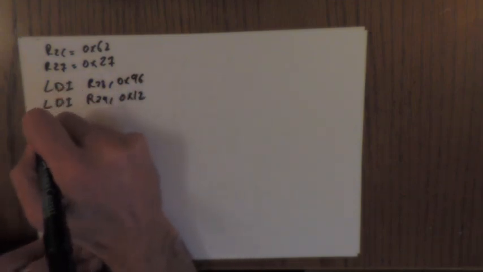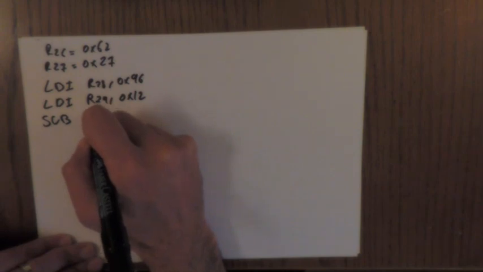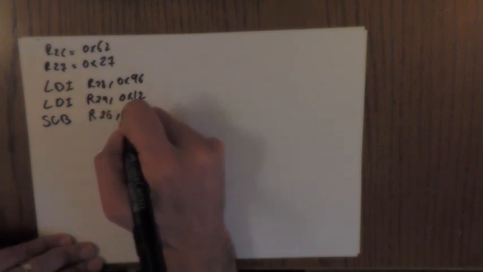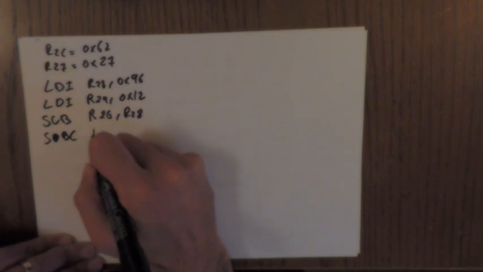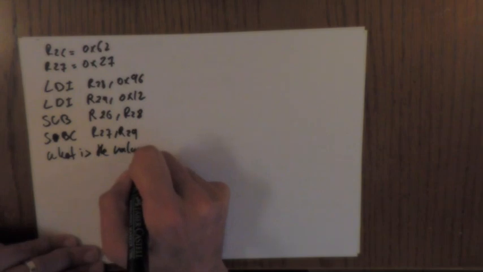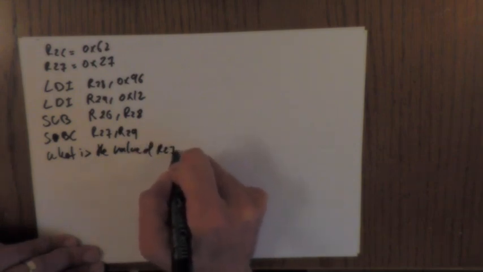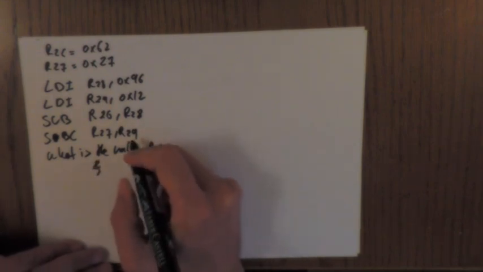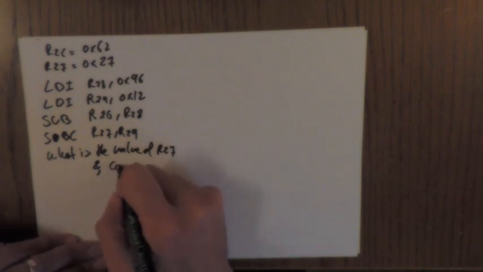We want to subtract R26 and R28 first. Then we're going to subtract with carry R27 and R29. So at the end, I will tell you what is the value of R27 and the carry bit.